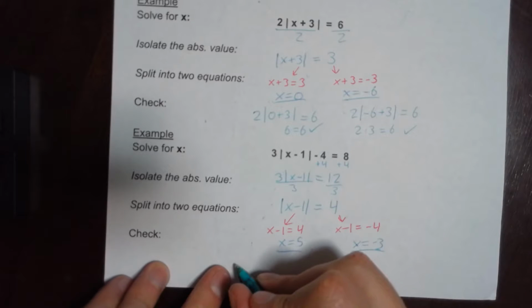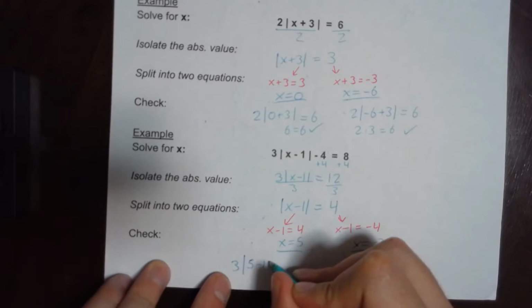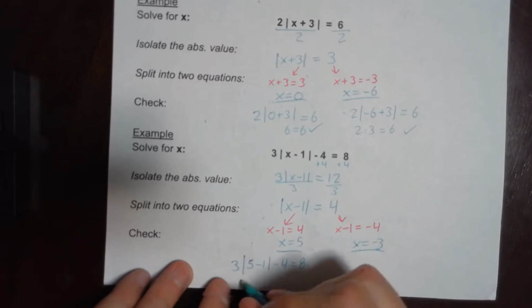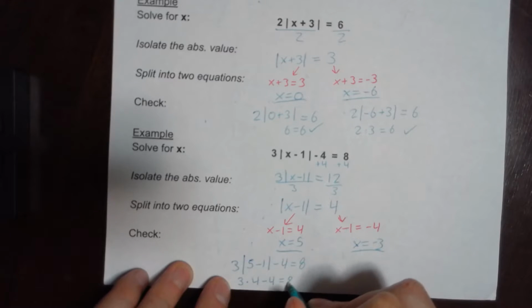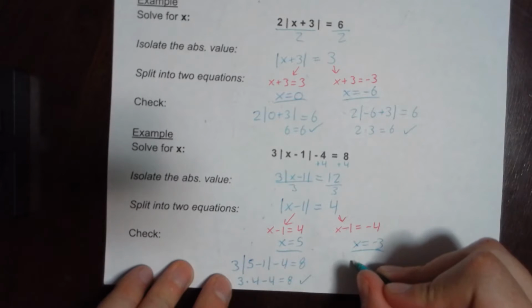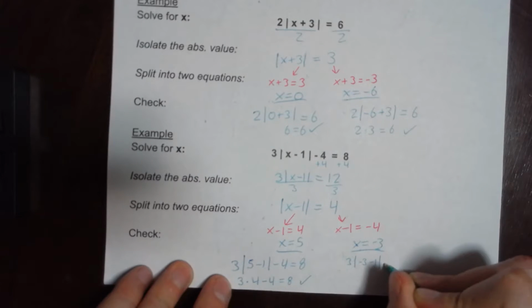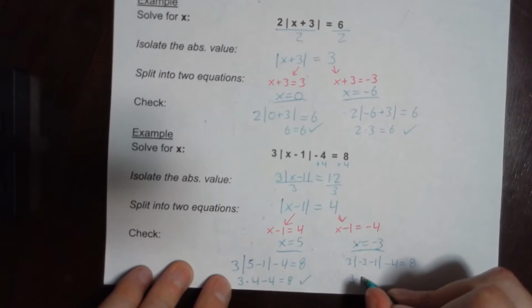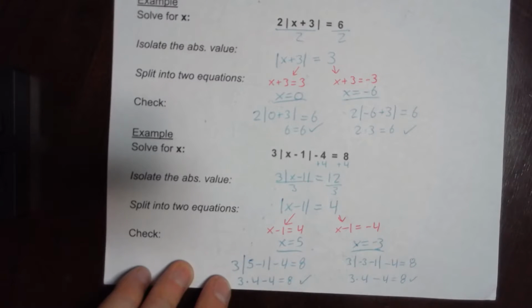We can go ahead and check. We get 3 times the absolute value of 5 minus 1, minus 4 equals 8. That's the same as 3 times 4 minus 4 equals 8. So 12 minus 4 is 8. That's good. Next side, 3 times the absolute value of negative 3 minus 1, minus 4 equals 8. So 3 again times 4 minus 4 equals 8, and we're good.